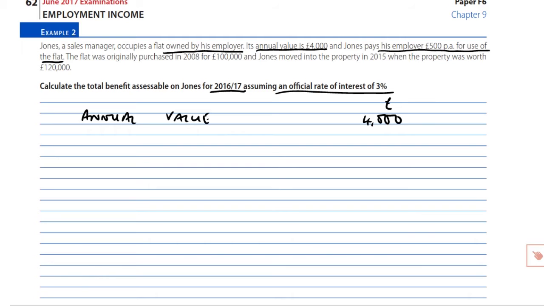First of all, though, we determine, is there any expensive accommodation benefit? Now here there will be, and we'll see why in a moment, this expensive accommodation benefit to be computed. Why? The flat was originally purchased in 2008 for £100,000.